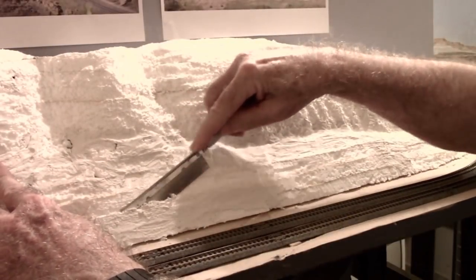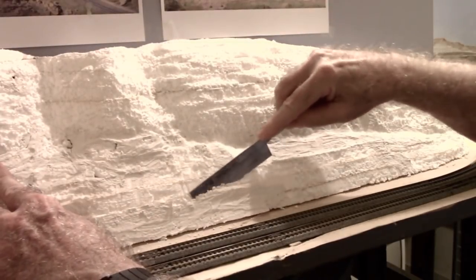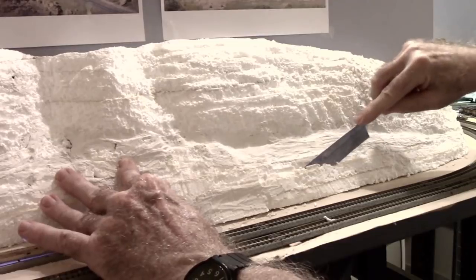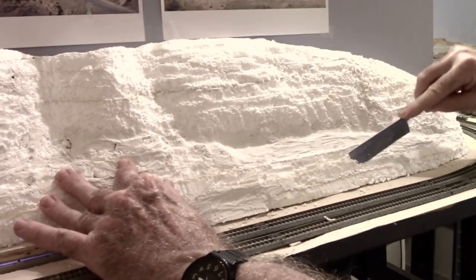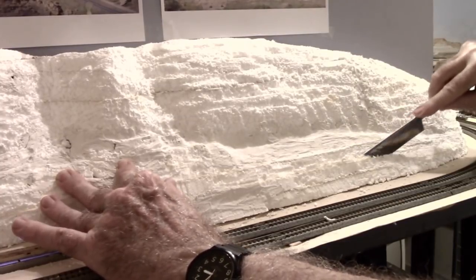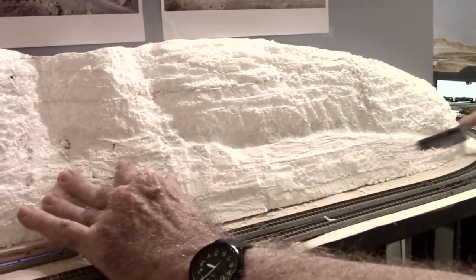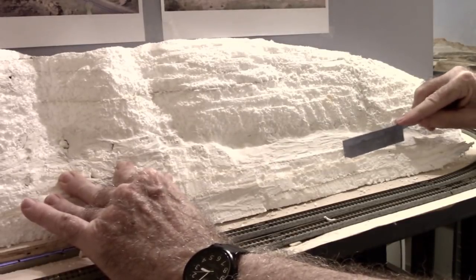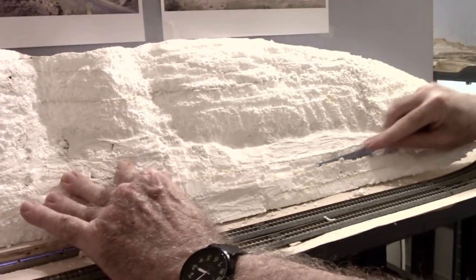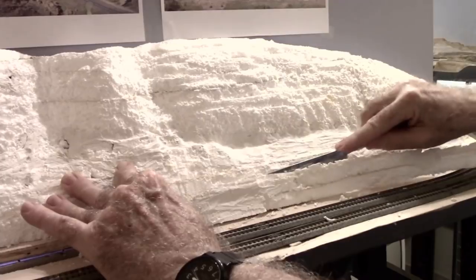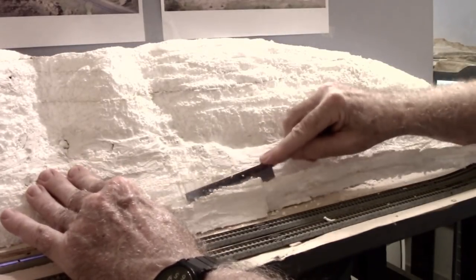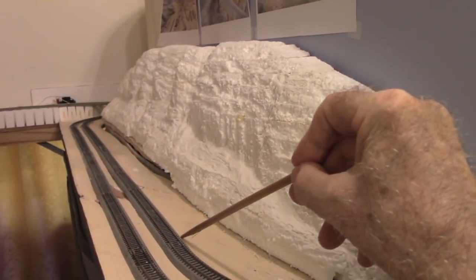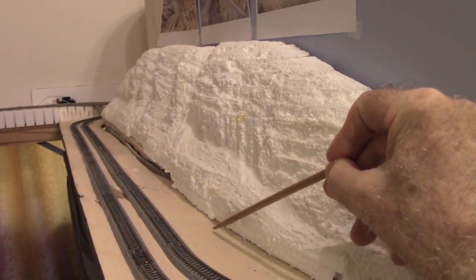To make space for Echo Canyon Road, I first had to remove some of the white styrofoam that I used to create the scree at the foot of the cliffs. Doing this was easy, although messy, as it always is when working with white styrofoam. Removing some of the scree gave me a space 1.25 inches wide in which to build the road.